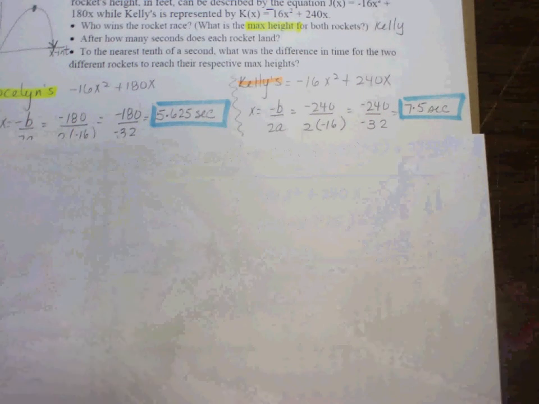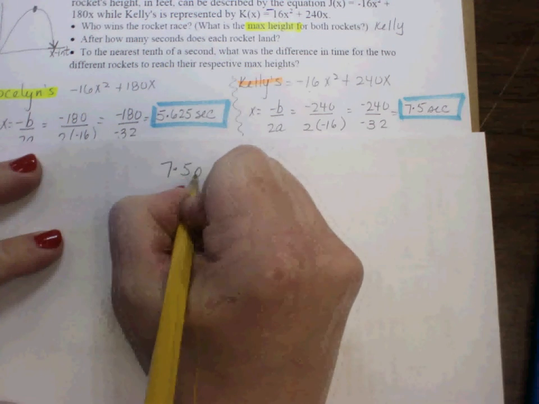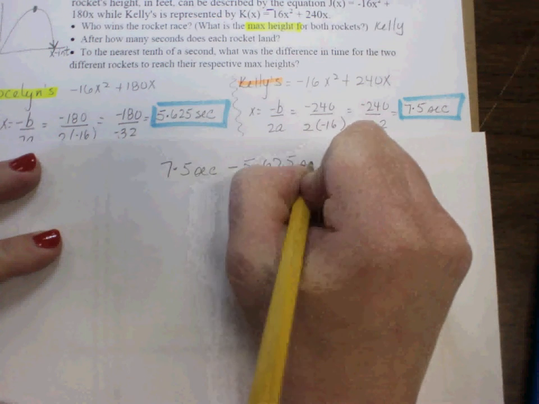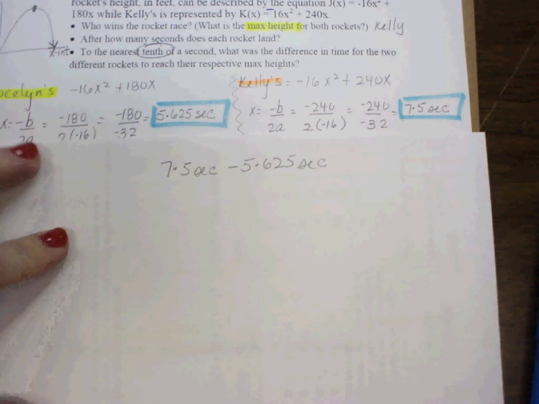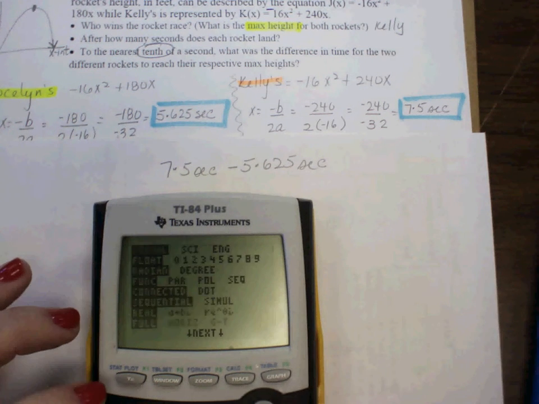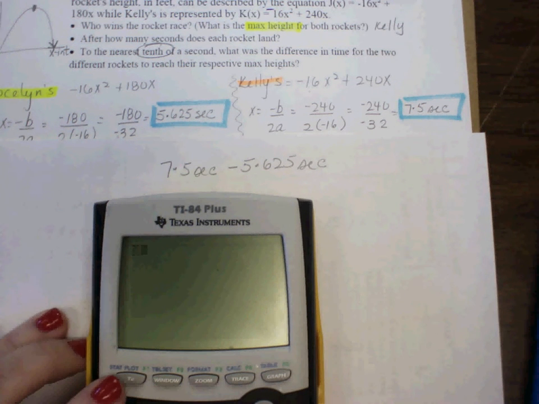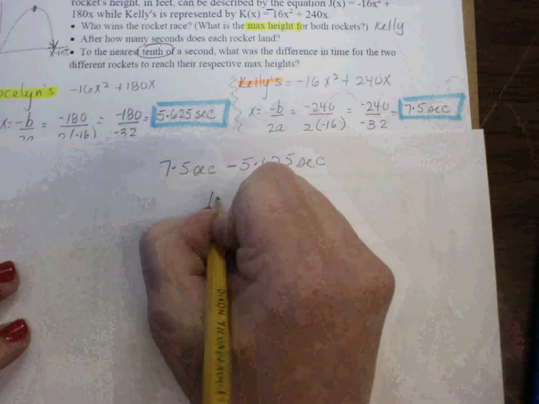So you're going to say 7.5 seconds minus 5.625 seconds. We need it to the nearest tenth. So I should have my calculator on a float of 1. So 7.5 minus 5.625 equals 1.9 seconds. So almost 2 seconds.